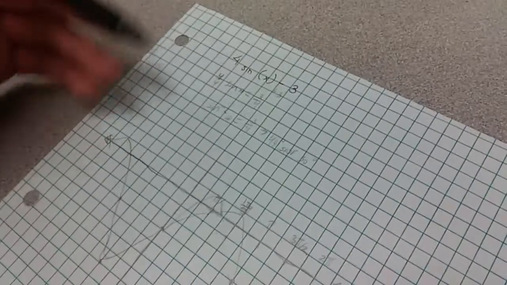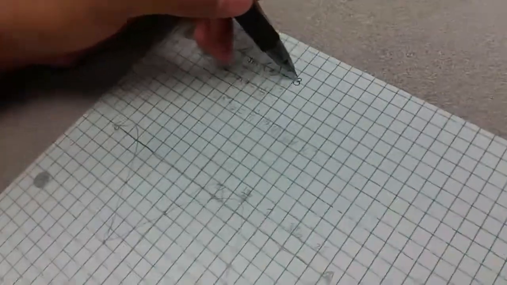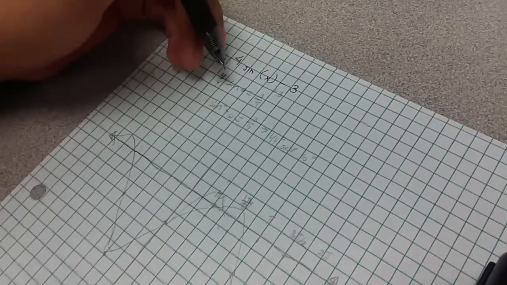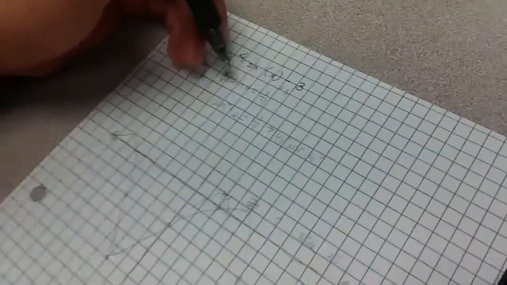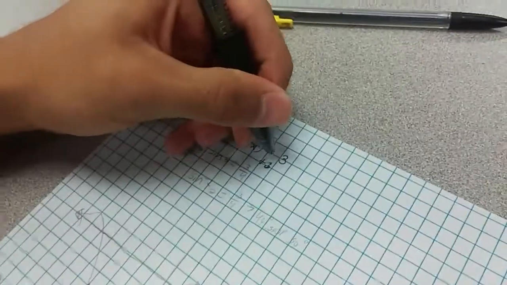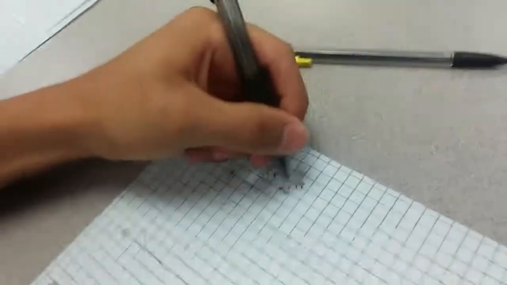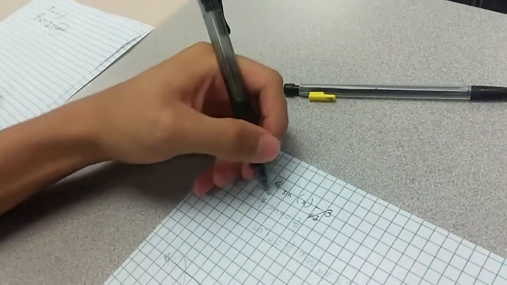Now we got a different equation: 4 sine x minus 3. And the first thing we have to do is plus 3 on both sides, so the negative 3 cancels out.